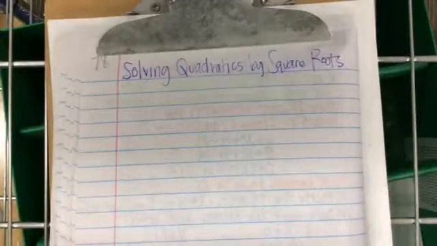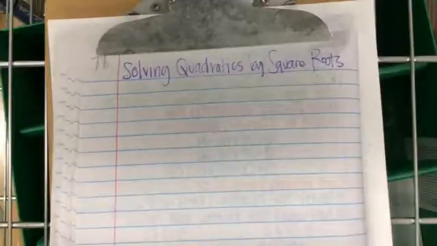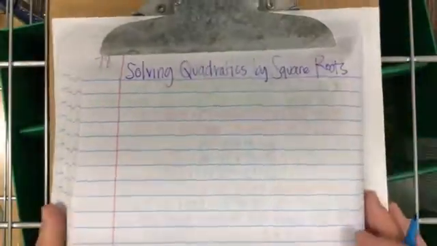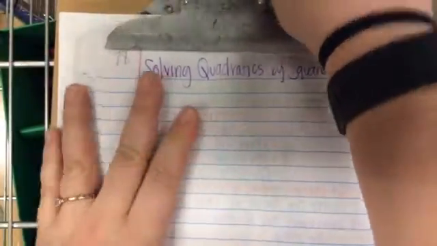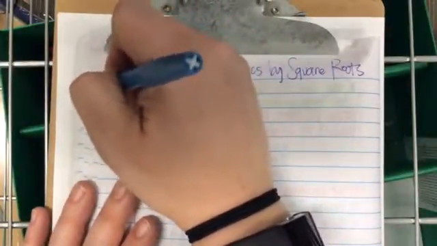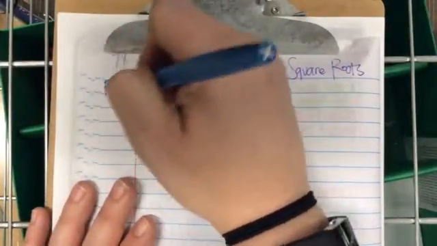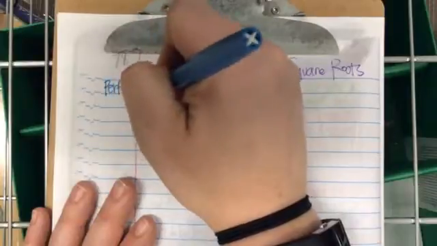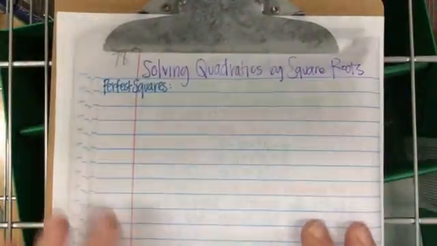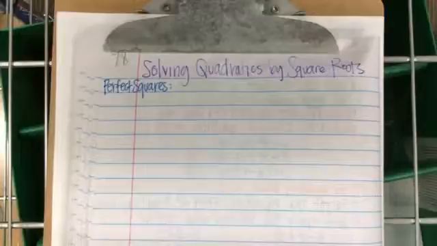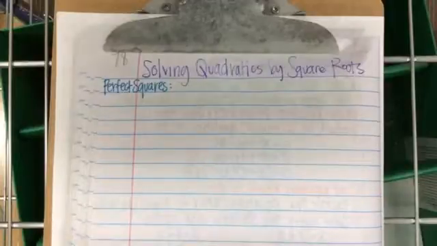So the biggest part of being able to solve by square roots is that you need to have a good knowledge of perfect squares. You need to be able to recognize almost immediately, does this problem contain perfect squares?